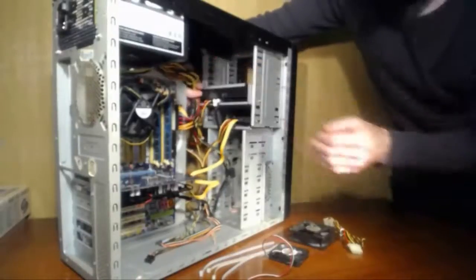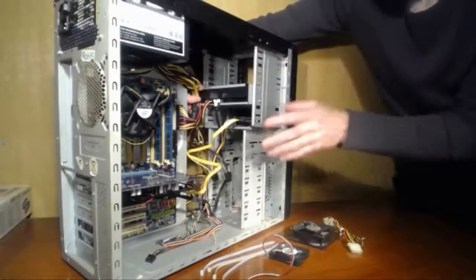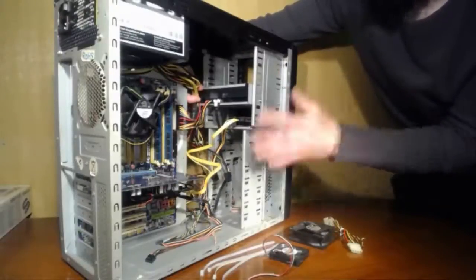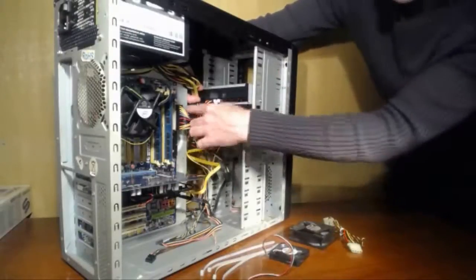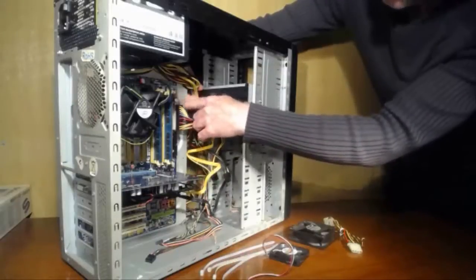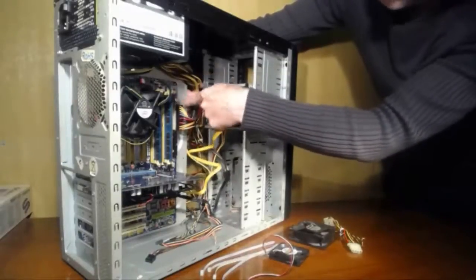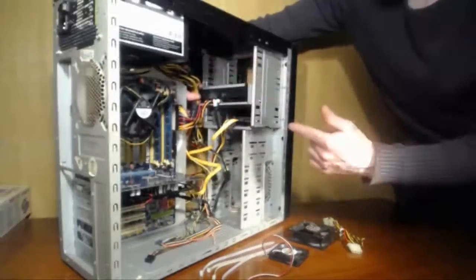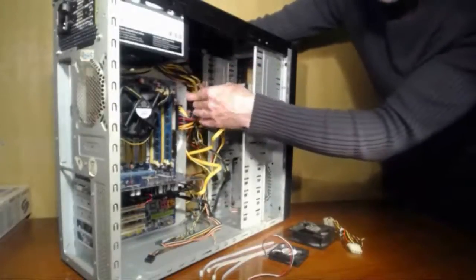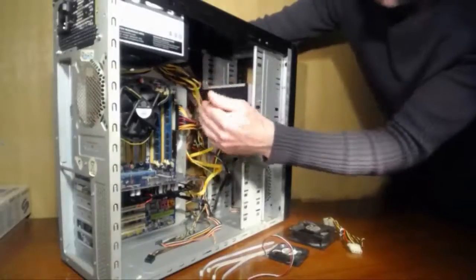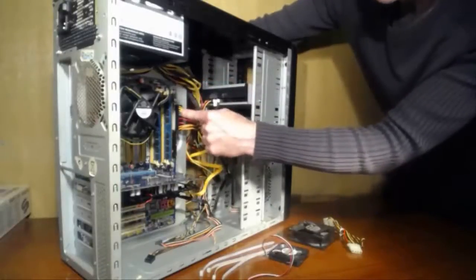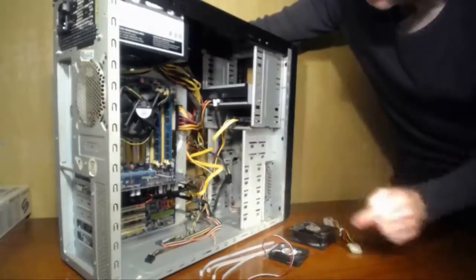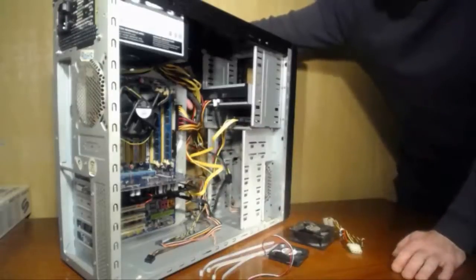Okay, normal case, so there isn't much cable management in the case itself. Some cases come with gaps in the back plate so that you can feed the power supply cables out from the back and then bring them back in towards the actual systems board. But this case does not, it's just a normal case.